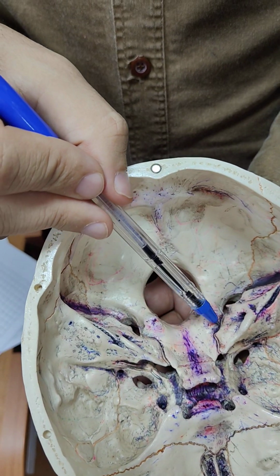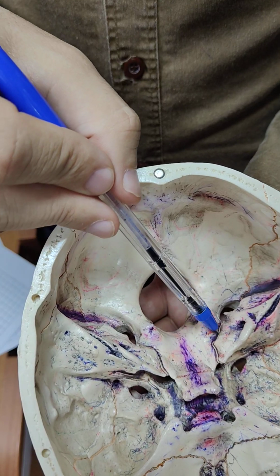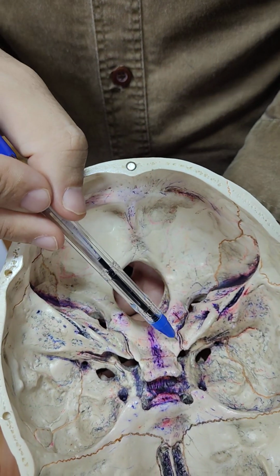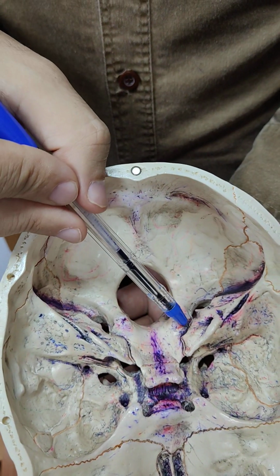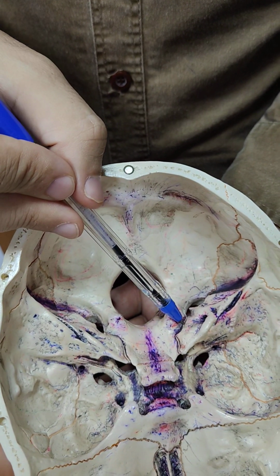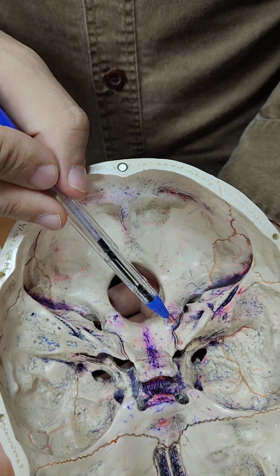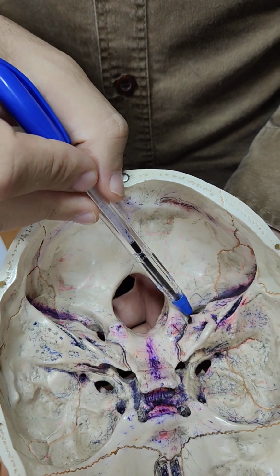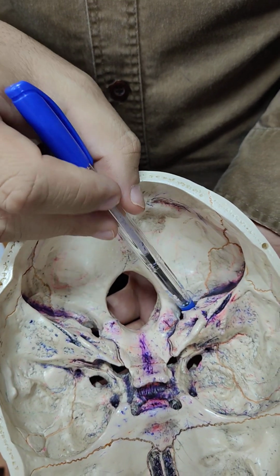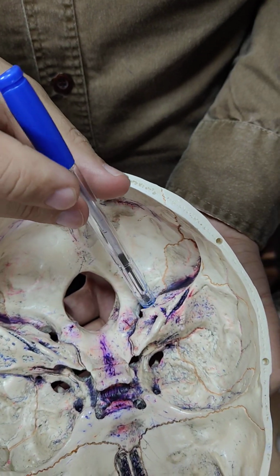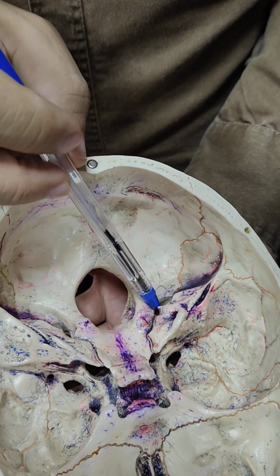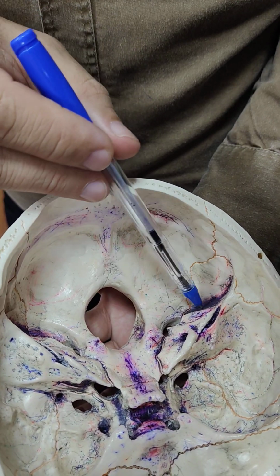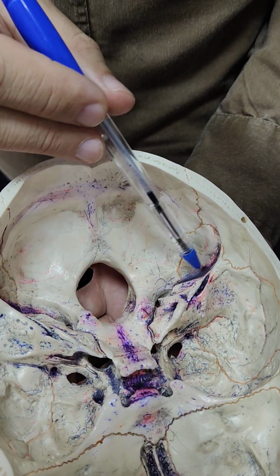Here, the lateral border of the basilar part is attached to the posterior border of petrous. Here is petrous, here is the posterior border of petrous, and it makes this groove for inferior petrosal sinus. Laterally, when the petrous part arrives at the occipital part, it makes this foramen, jugular foramen, at this area. Lateral to jugular foramen, here we have a groove, sigmoid groove. It is for the sigmoid sinus of the brain.